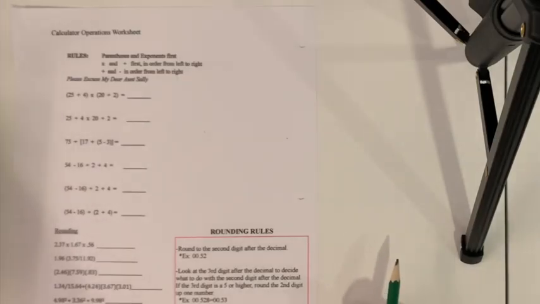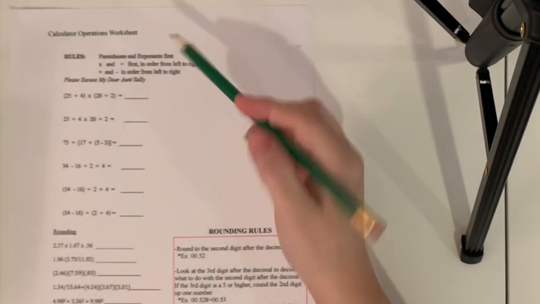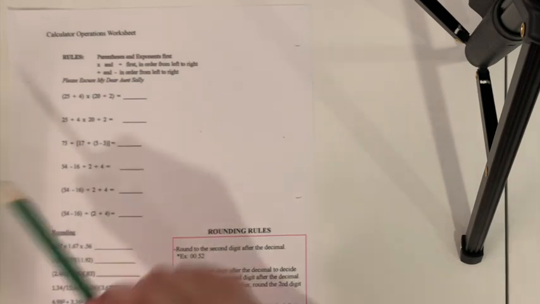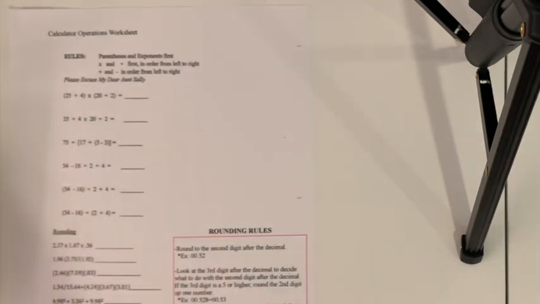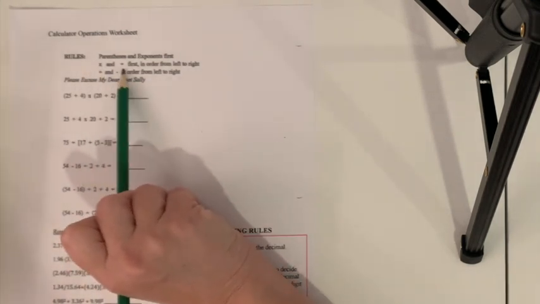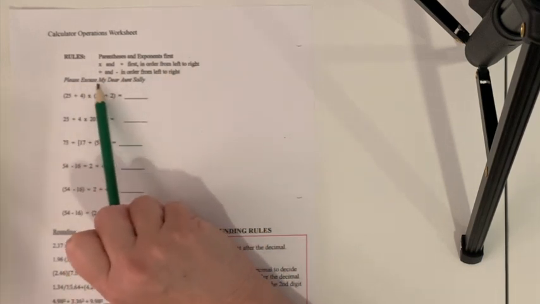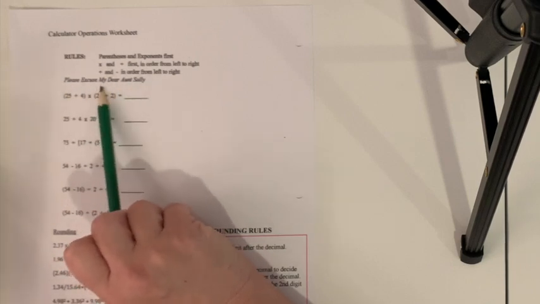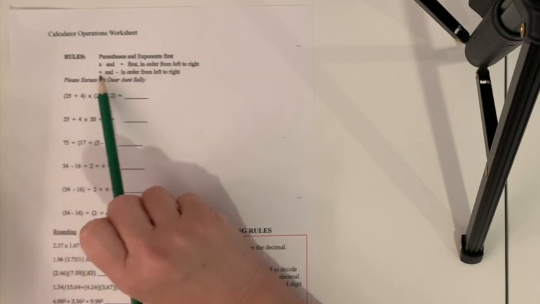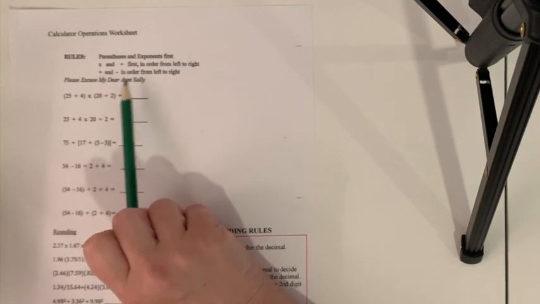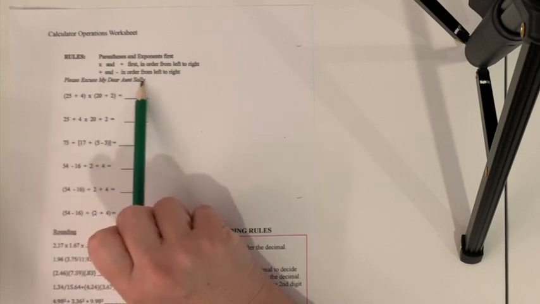Okay, this is the calculator operations worksheet, and it is going to provide us the opportunity to practice PEMDAS, our order of operations. You can refer to the top of the worksheet if you need a reminder, but we do parentheses and exponents first. That's the P and the E in PEMDAS, or the please excuse. Then we do multiplication and division in order from left to right, whichever one comes first. That represents the my dear part of please excuse my dear Aunt Sally, or the MD in PEMDAS. And then you do the addition and subtraction in order from left to right, whichever one comes first. That represents the A and the S in PEMDAS, or the Aunt Sally.